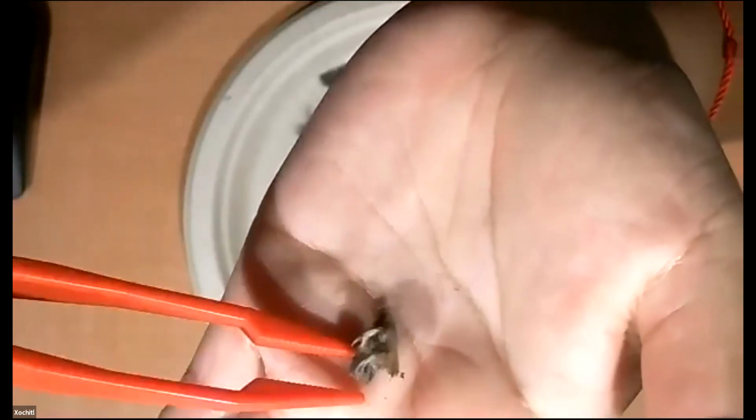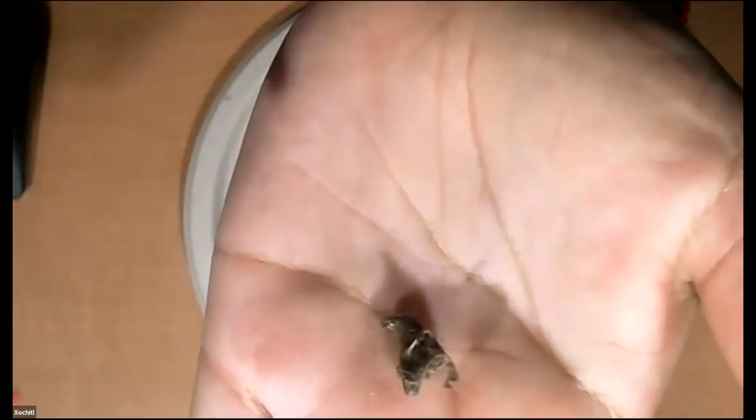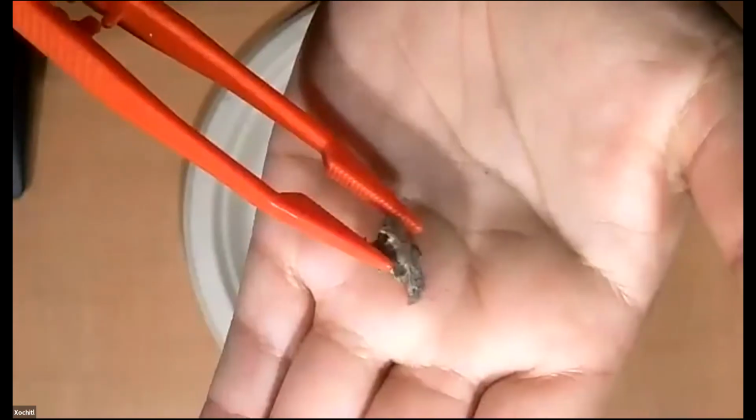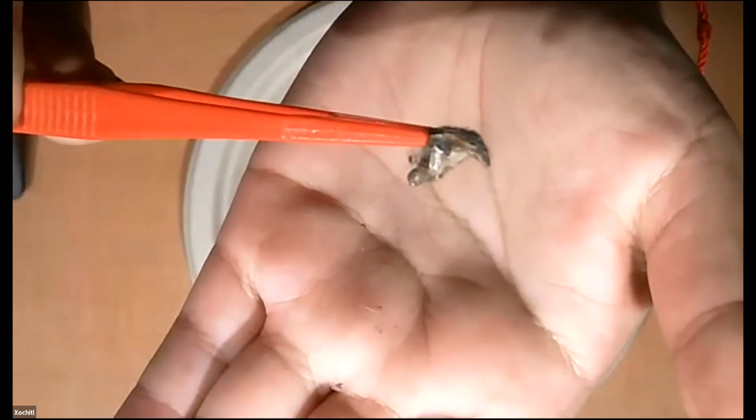Does anyone think they know what this one is? Is that a tooth or a beak at the very front? I believe it is a tooth. I'll zoom in for you first. Is it blurry or is it good? Oh, blurry. That's good. That's good right there. It's very small.